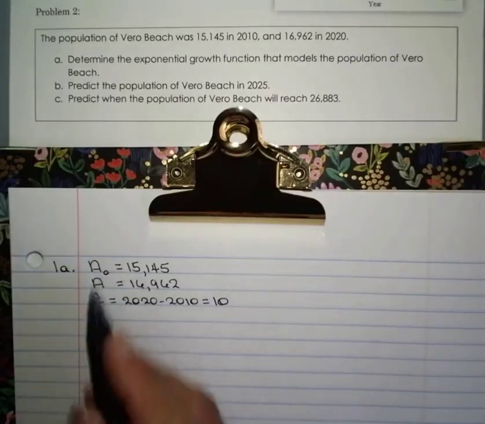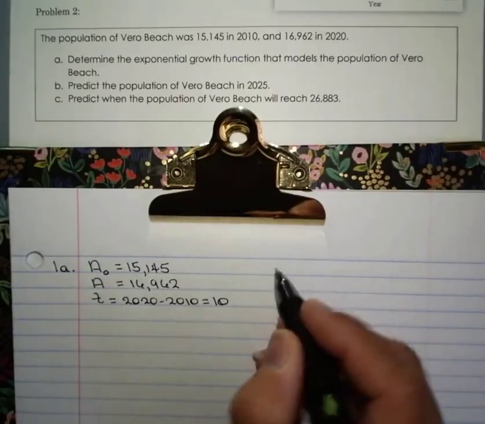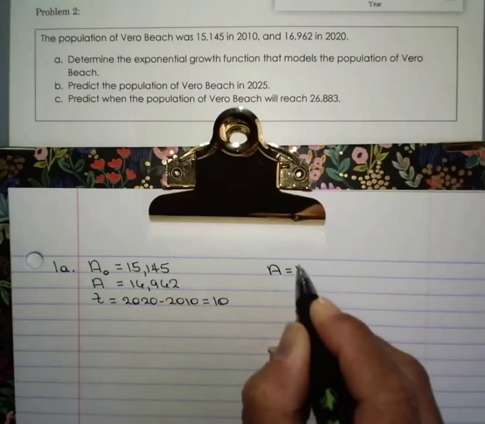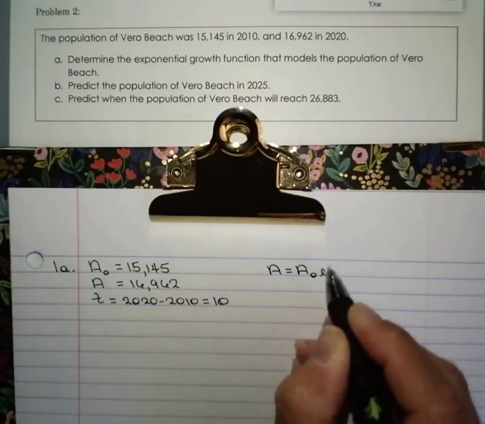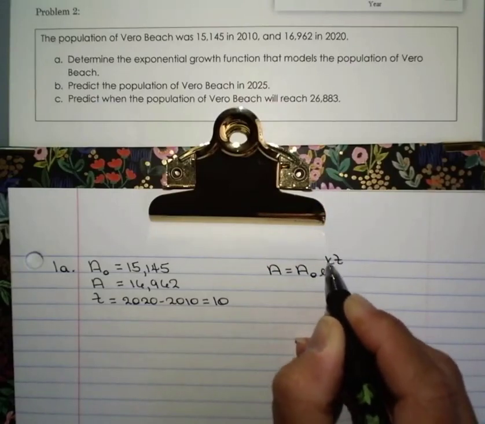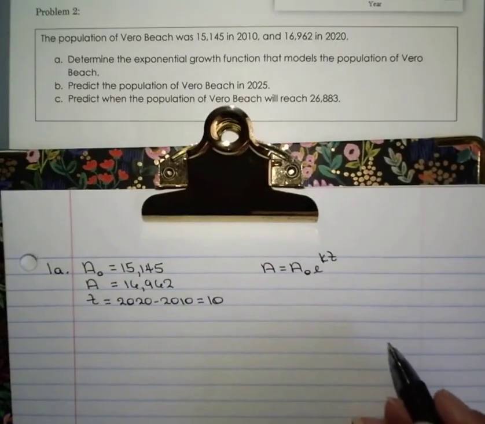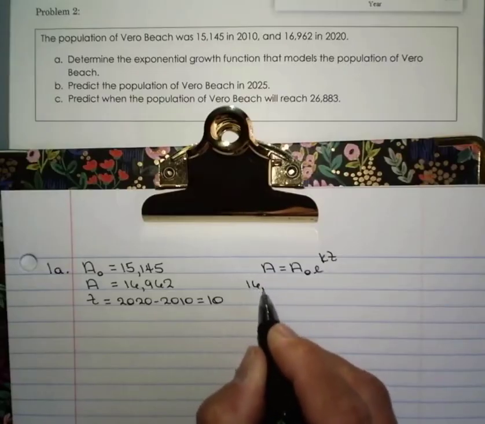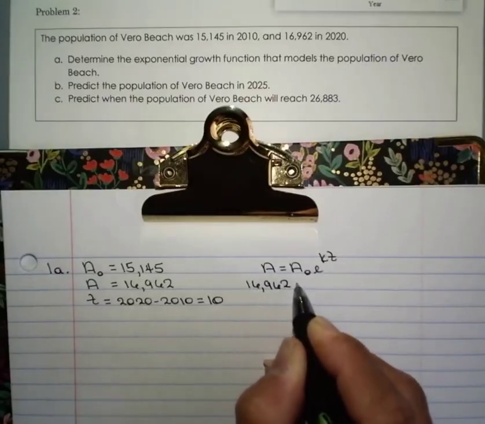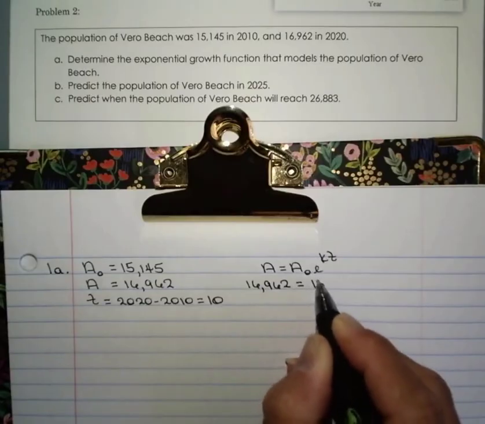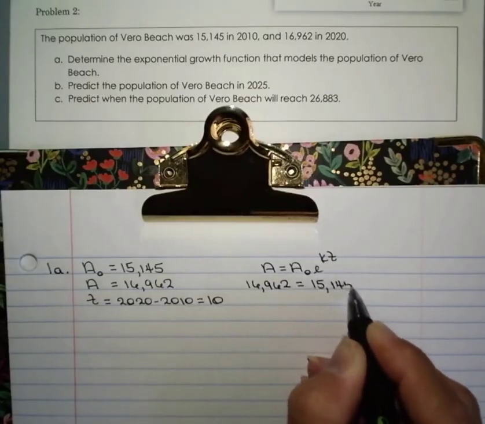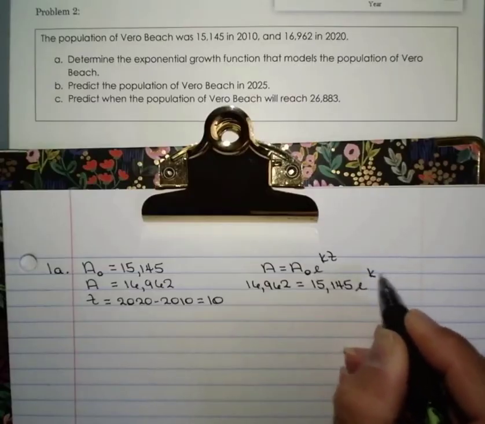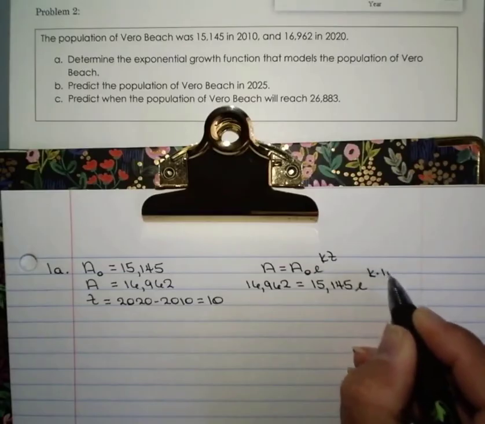Now, if I know those three things, there's only one more thing in my growth function calculation, and so I'm going to write this down and fill in the pieces. This is my formula that I'm just memorizing. So I'm writing it every time so that I make sure I have it. And I'm going to just fill in the pieces here. I've got 16,962, and that's equal to that base population of 15,145 times the number e raised to the power of some unknown times the time of 10.